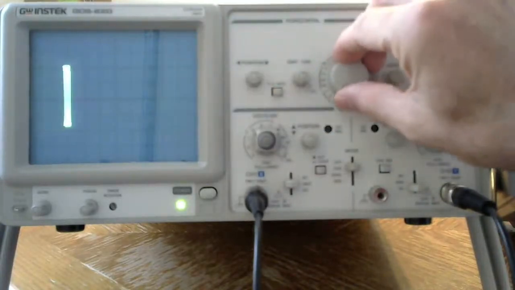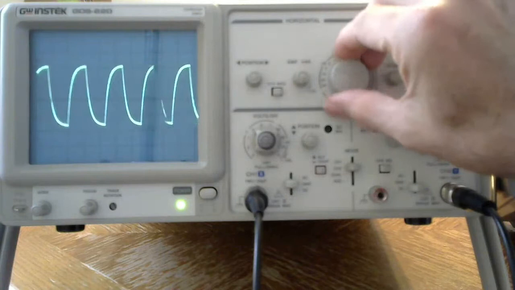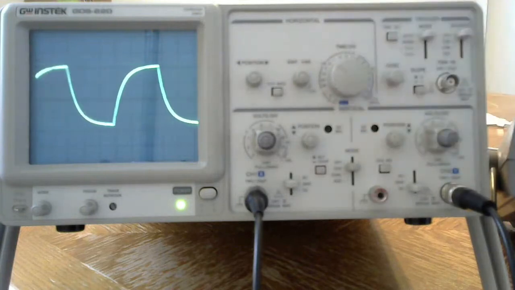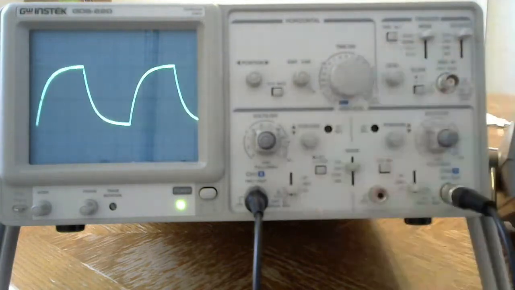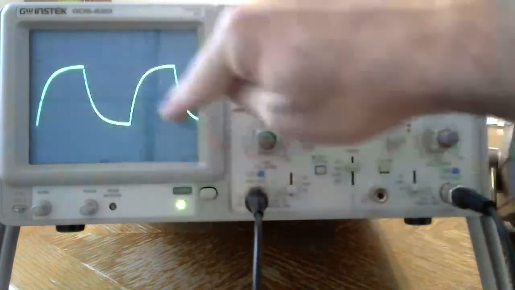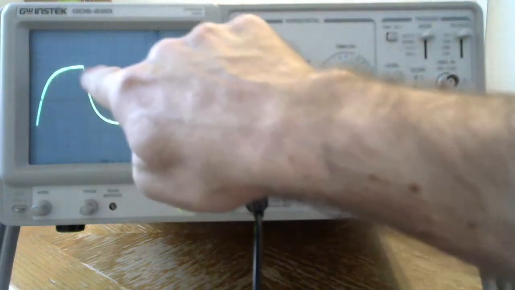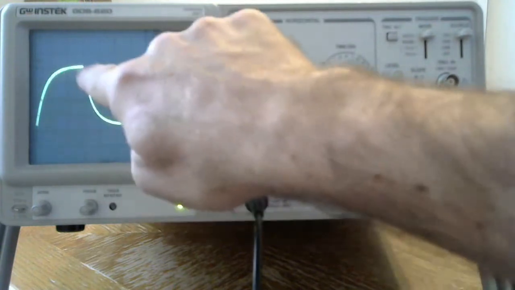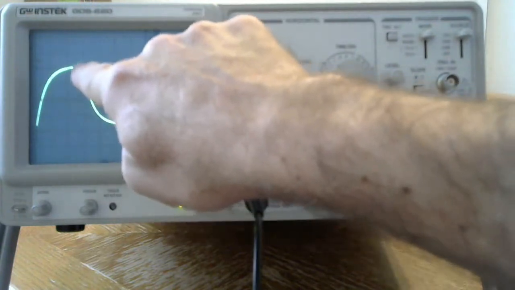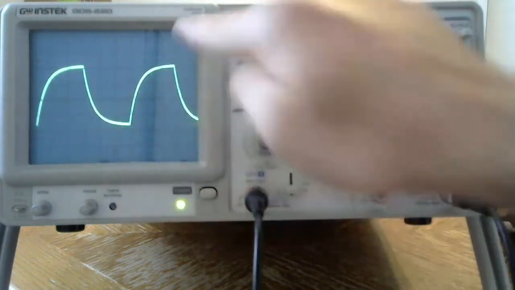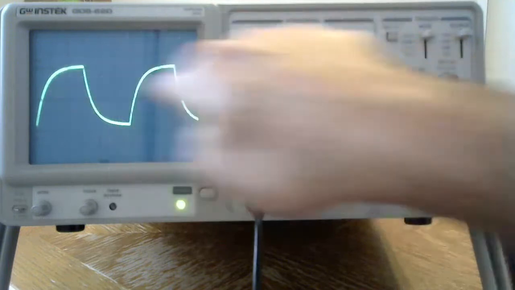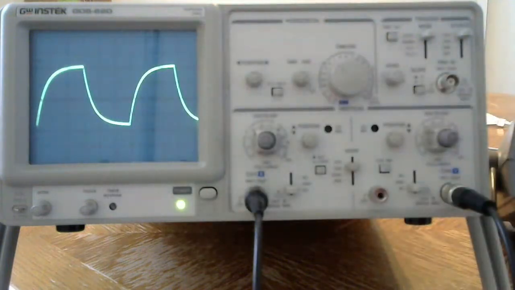So to do that, I go to a particular time scale, and you can see that what was going up and down is actually, over time, a charging and discharging with a time scale that depends on the particular signal you're looking at.